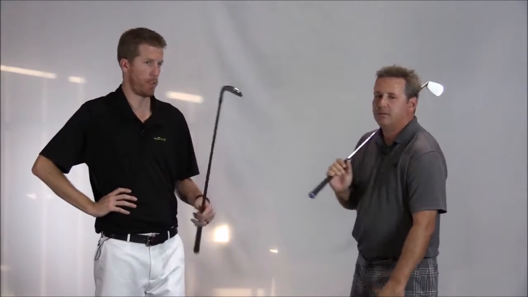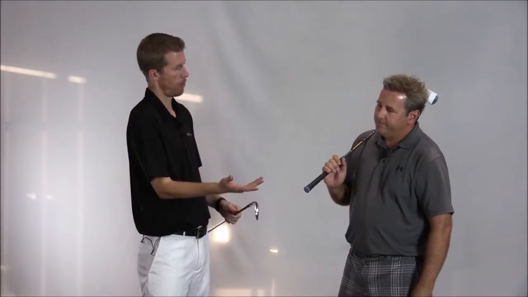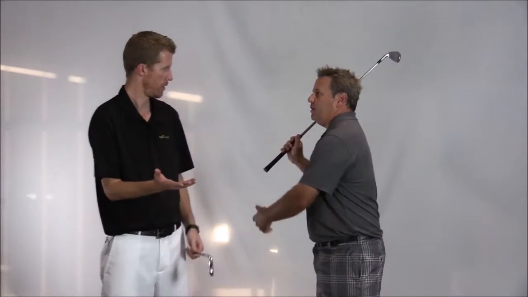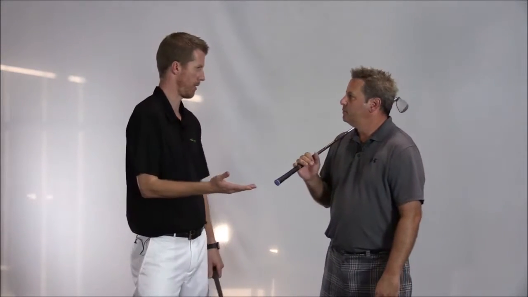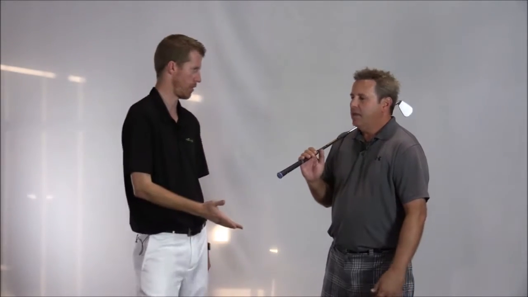Well, just to piggyback on that point, I'm hitting an 8-iron, so I'm going to hit down on an 8-iron more than I am a driver. Yeah, you're not going to really load your right side. And I'm not trying to hit this 8-iron as far as I can. I'm trying to hit it a specific distance. Right. So if we stack a little bit more left, I can get away with it versus with a driver.